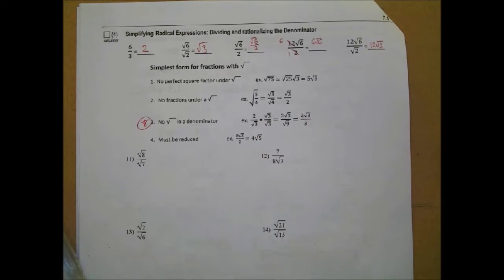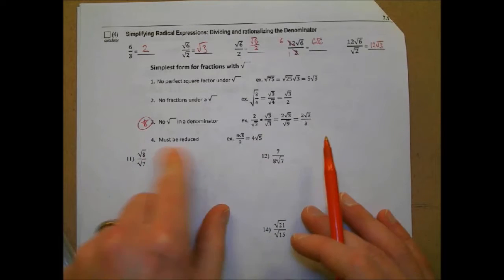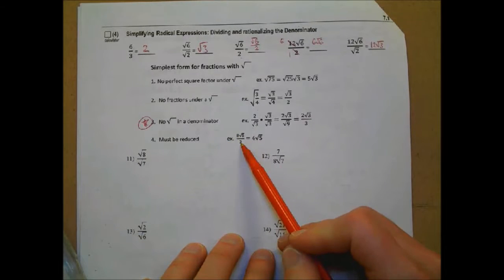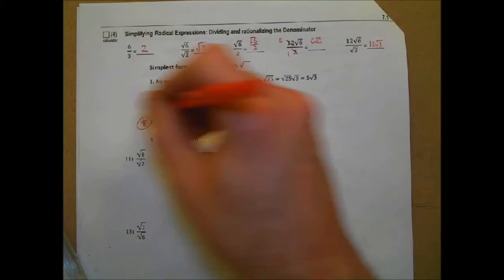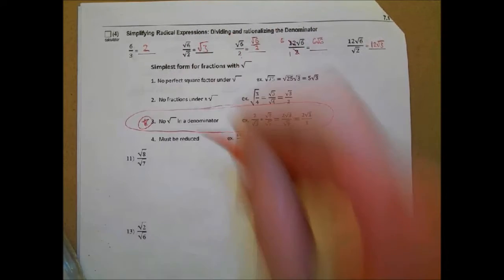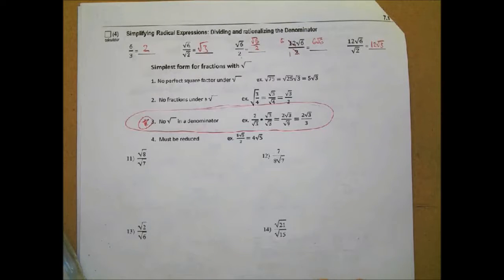Finally, number 4, make sure you reduce fractions. So 8 root 5 over 2, well, the 8 and the 2 can simplify to 4. But this is the key one that's kind of funky, and later on, if you take calculus, you won't even have to do this. But we are going to do it because we're going to at least get the practice in. Because I like to make things harder than they need to be. Just kidding, I don't like to do that, but here we are.